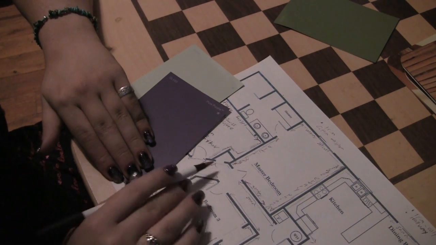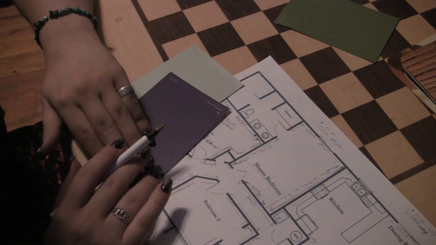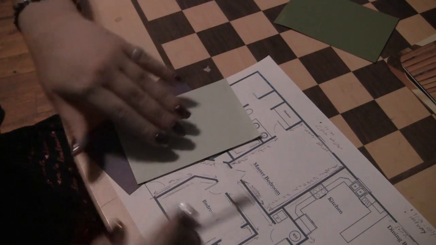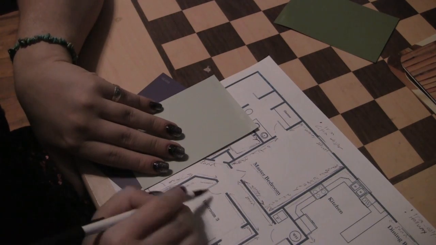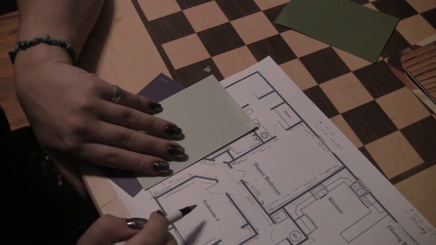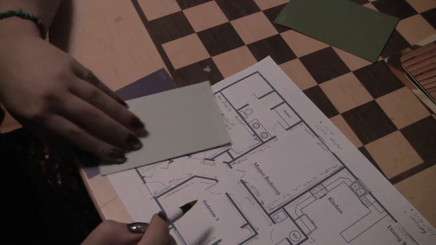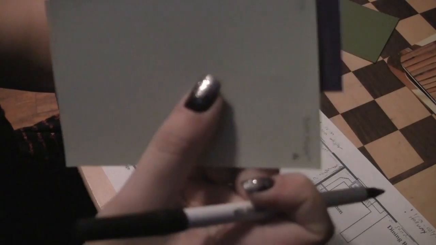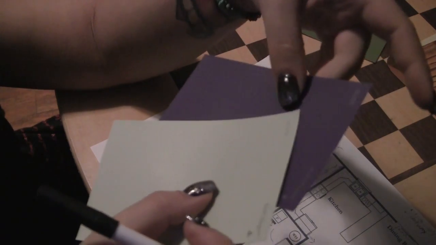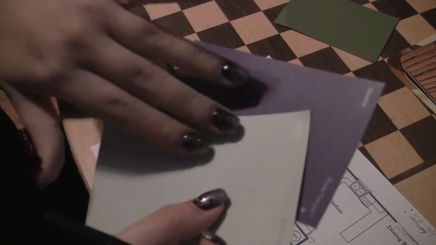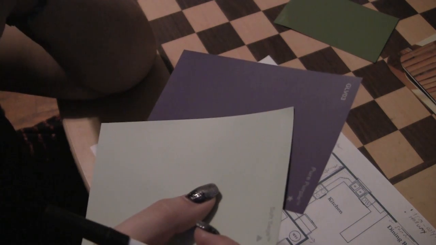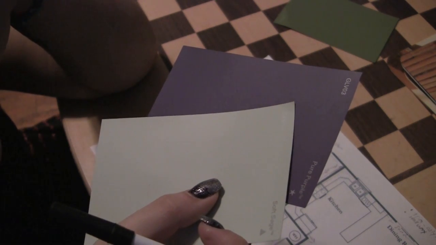Right, so I would do all the walls this dark purple, and then the way that I would bring in the sage is on the trim, the woodwork, and I would also do the sage on the ceiling. Yes, of course. So these would be the walls, this would be the trim, and the ceiling. How does that sound?